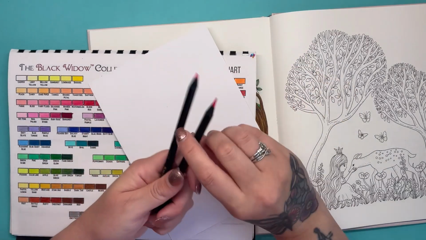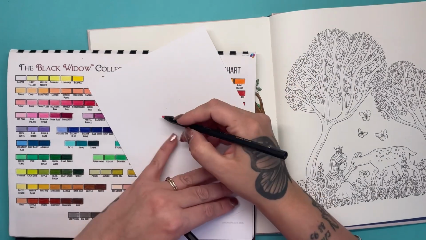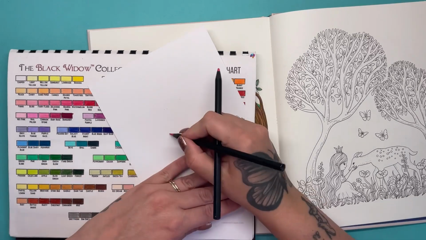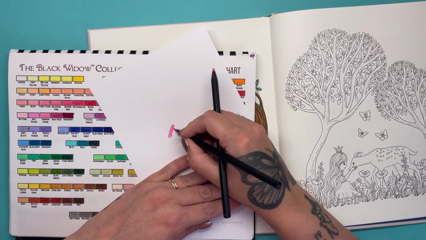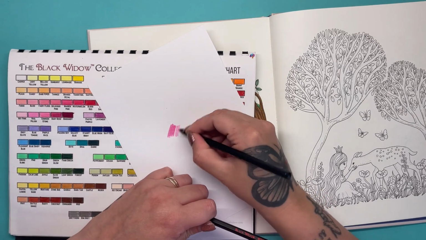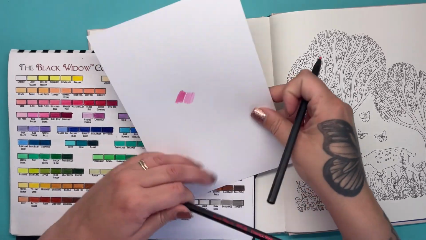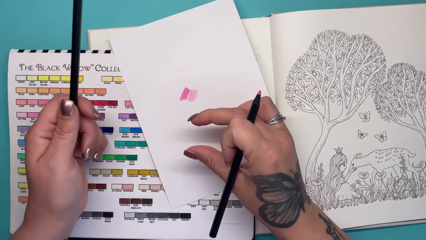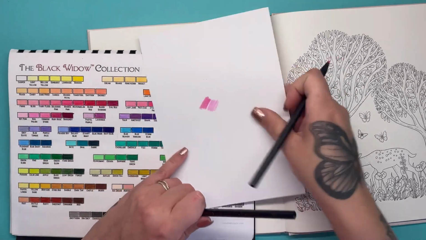Right, let's try this. This is a really smooth paper, but it shouldn't matter just to see the colours. So we've got the cyanide and then the bubblegum. They're pretty nice together. I think for that small space on the castle they will work.